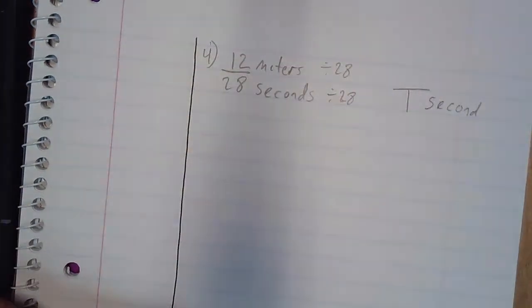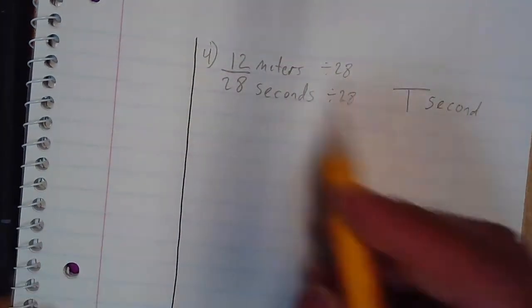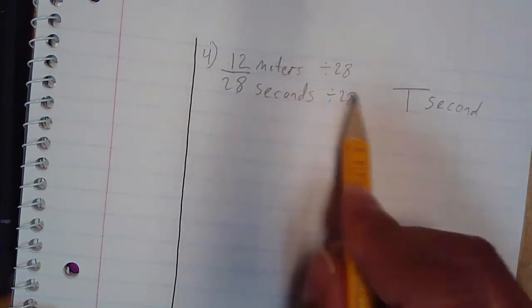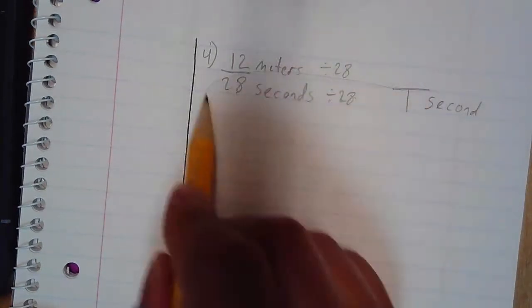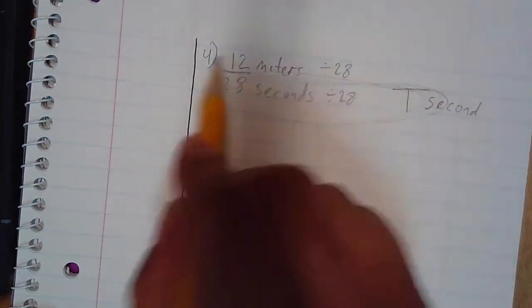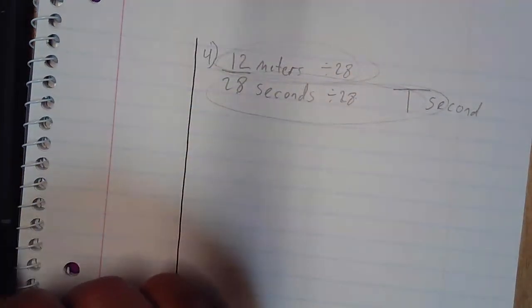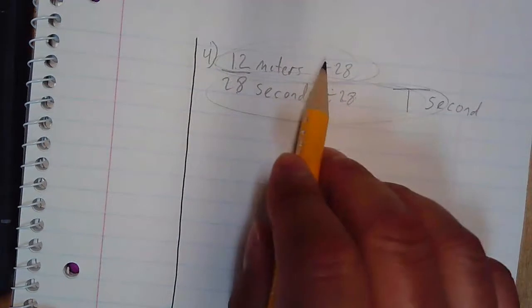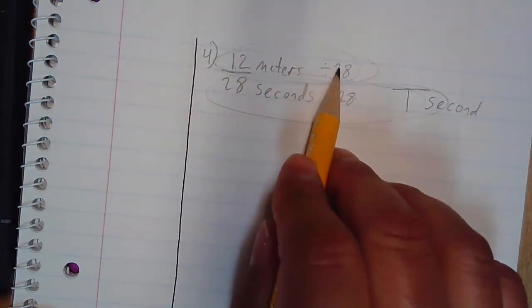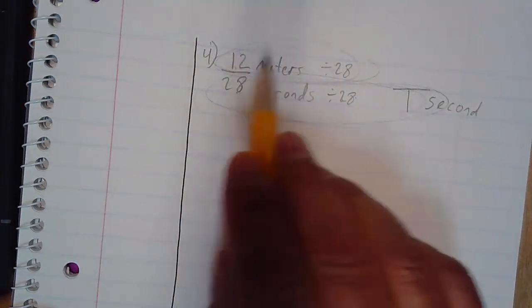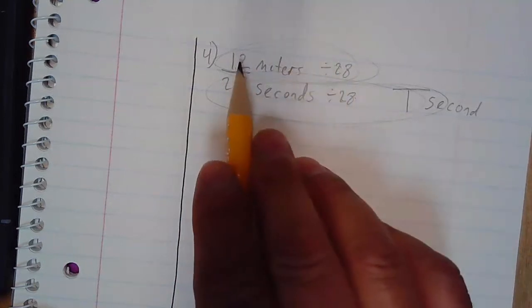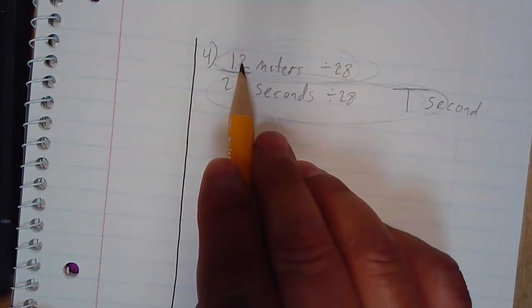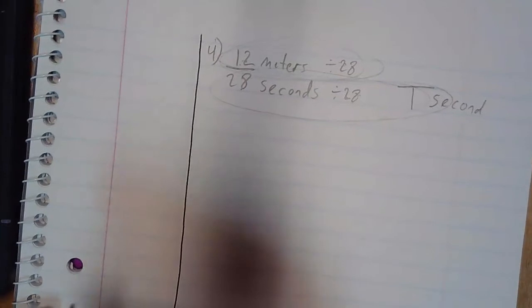Okay, now here's the problem. 28 seconds divided by 28. That part's easy. This is really 2 separate problems. Remember that. Okay? When you're dividing by a bigger number, let me say that again more specifically. When the divisor is bigger than the dividend, this means you're going to have to cut this up into pieces. You're going to have a fraction. Okay? So, real quick idea.